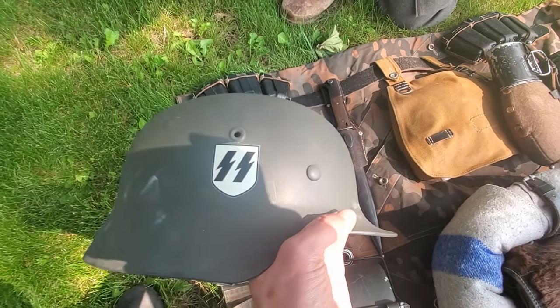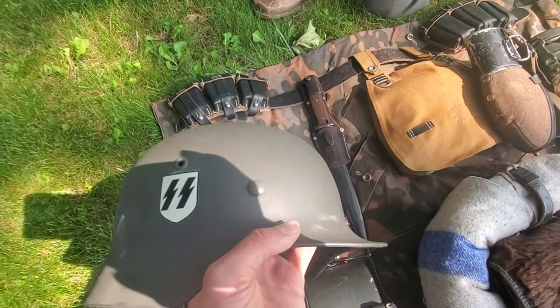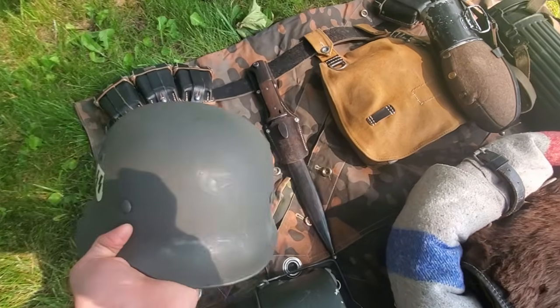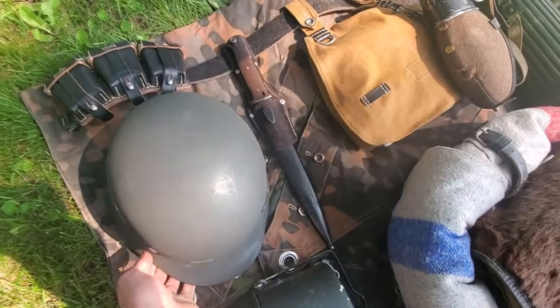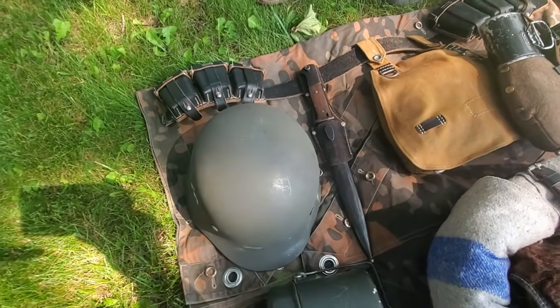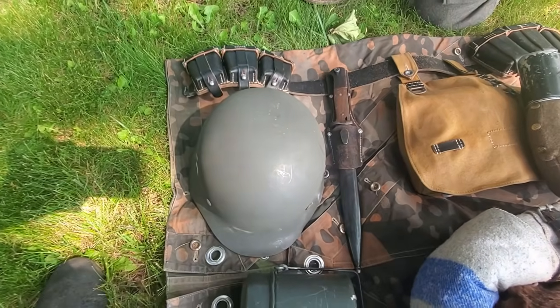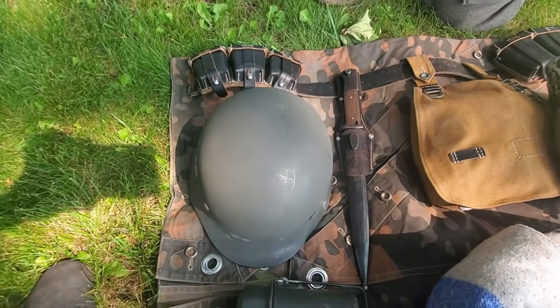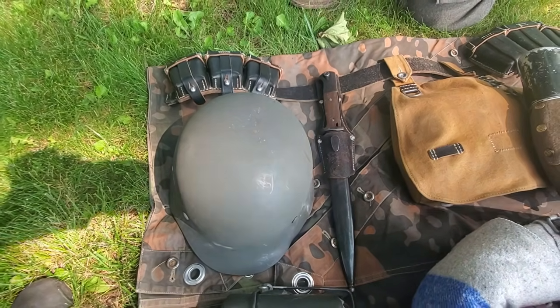Other side, as we see, has the shield with the SS runes. Later in the war, the more brightly colored red, black, and white one was phased out, as it ended up being too much of a marker for snipers to be able to fire at.